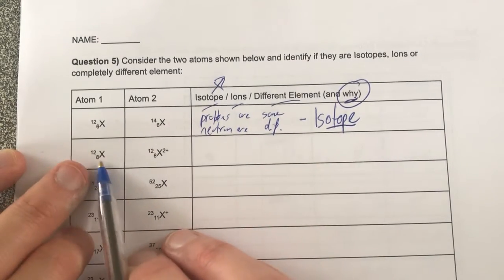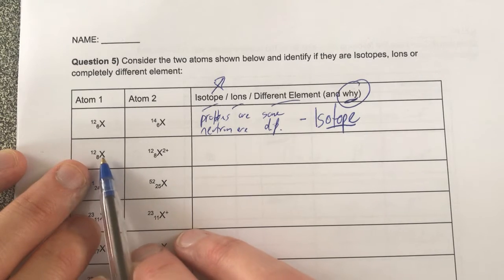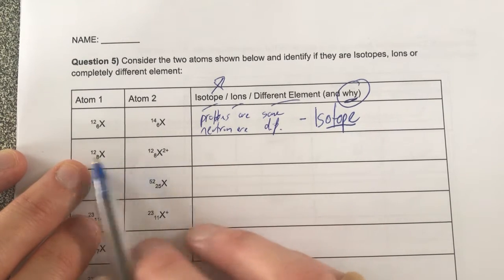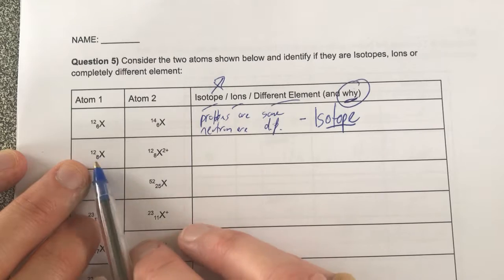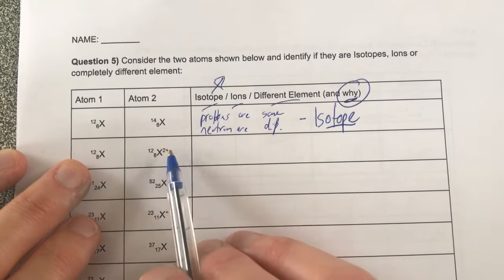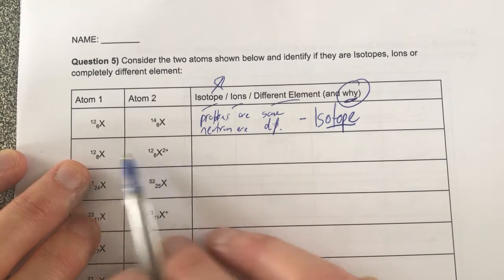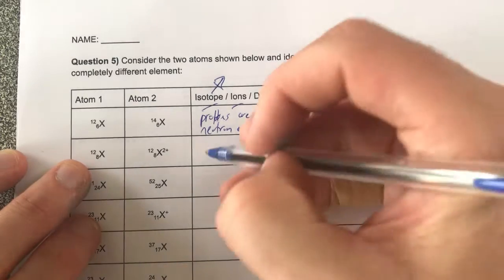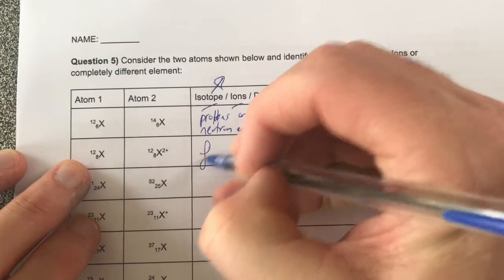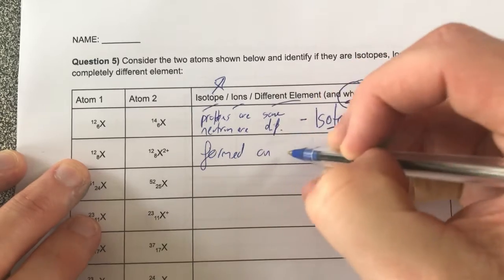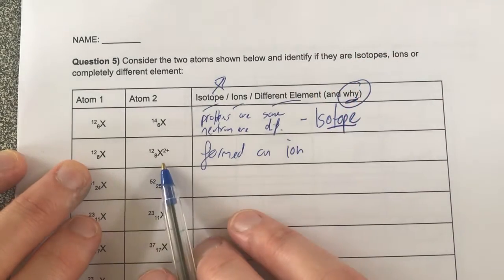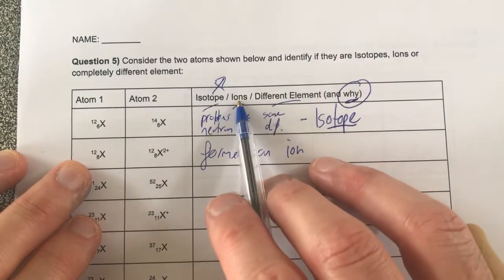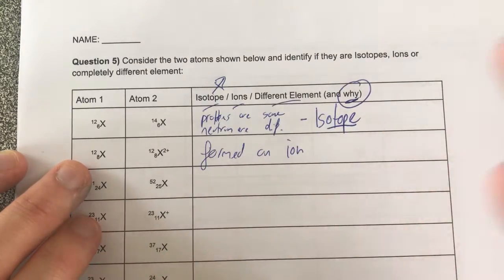All right, here we've got element X, which has got X 8 12, X 8 12, so they've got the same number of protons, they've got the same number of neutrons. However, this one's got a charge. What that means is this must be an ion. So we have formed an ion because they have a charge. Ions are charged because they've gained or lost electrons.